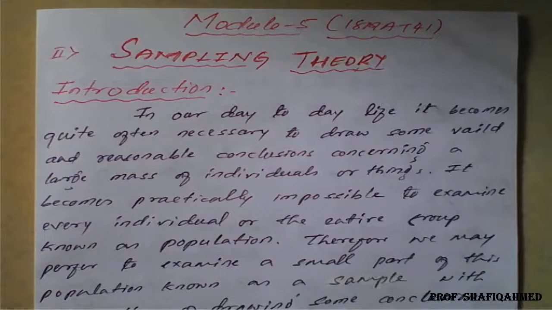With the help of these expectations, we have seen the covariance, then correlation. To find correlation, we have seen the standard deviation formula, which comes from variance. So with the help of this, we'll go further to the next subtopic, that is sampling theory.